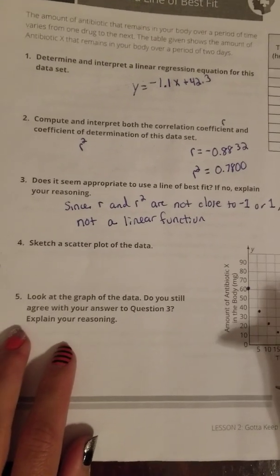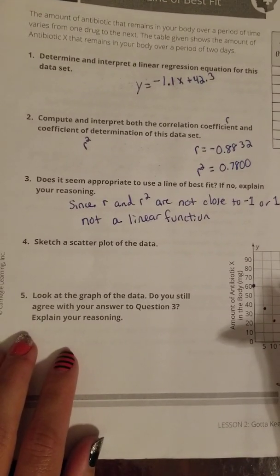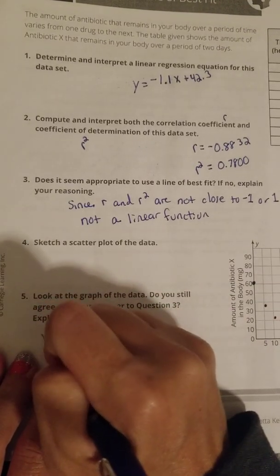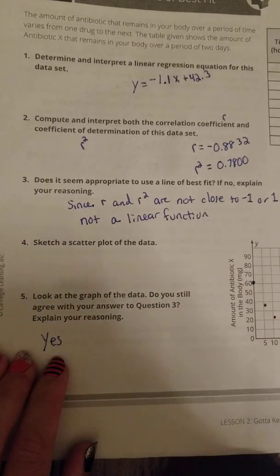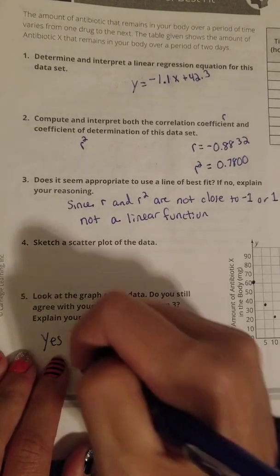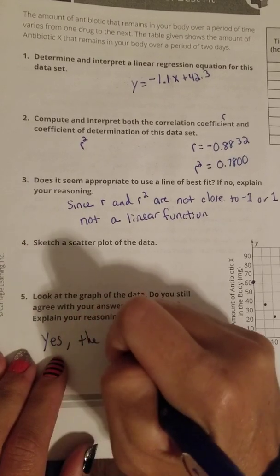Number 5 says, look at the graph of the data. Do you still agree with your answer to number 3? Yes, I do agree. I don't think it's a linear function. The data appears to be exponential.